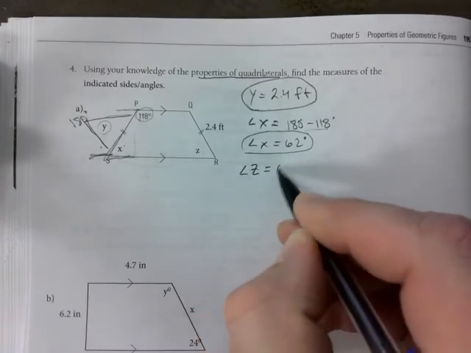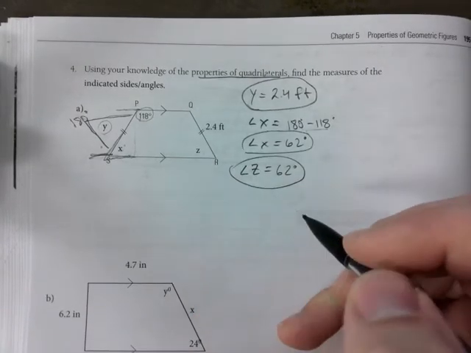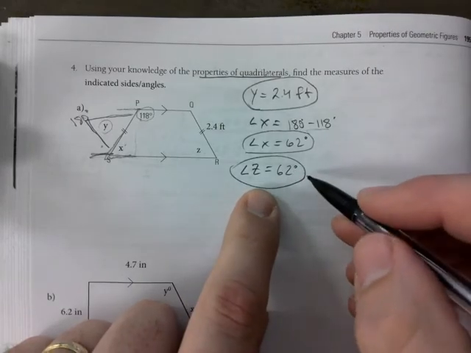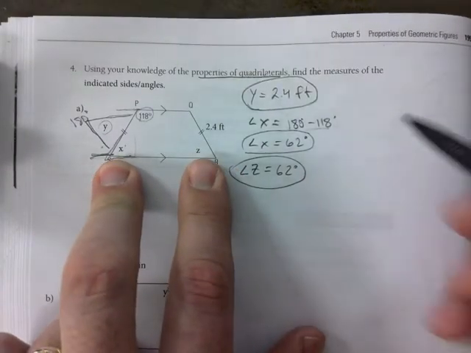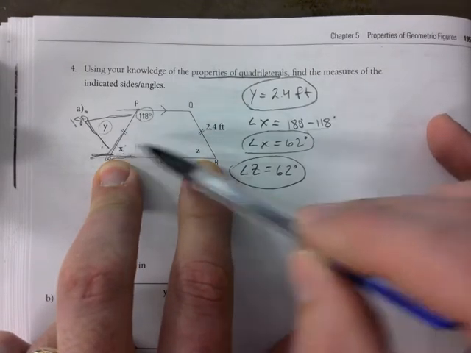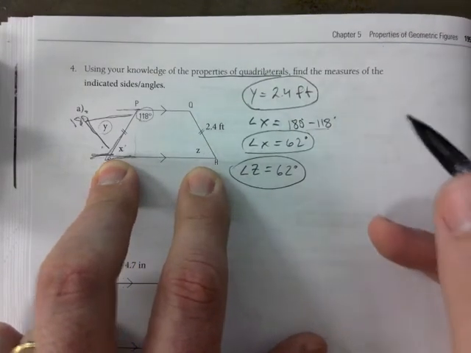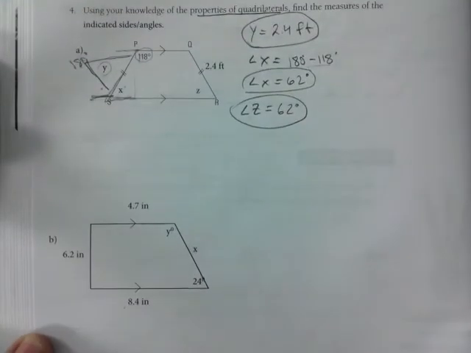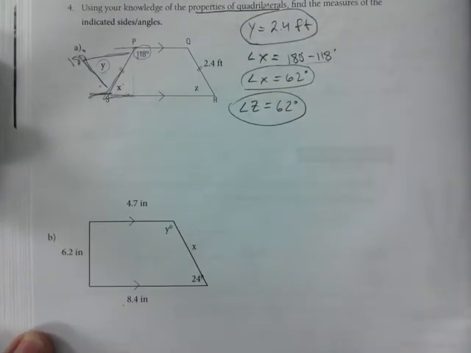Z is 62. These are the same, right? By definition. So once I found X using this property, I was able to just transfer. That's it. We're good there.